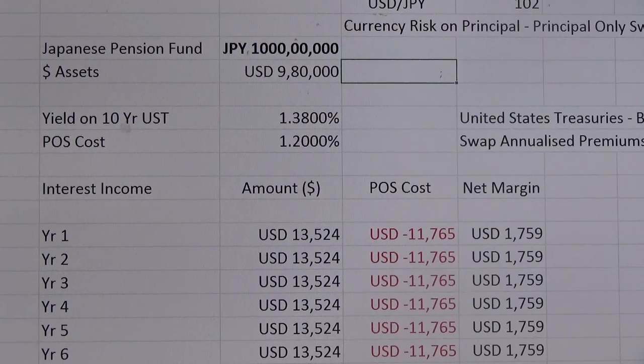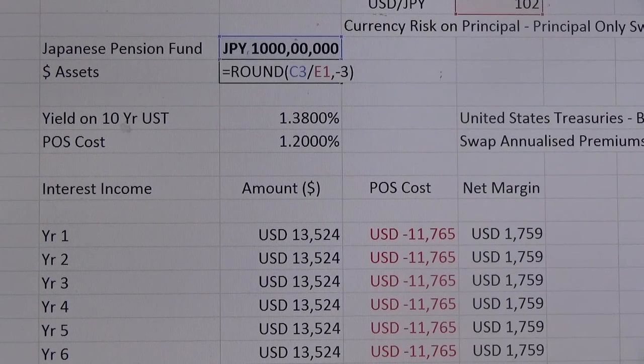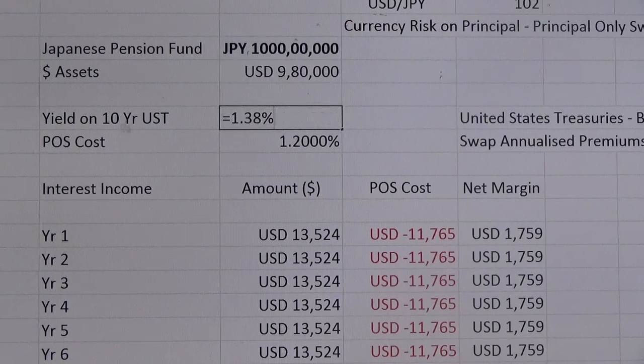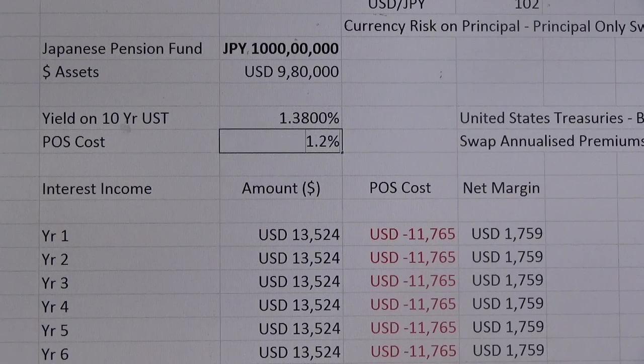Now before winding up this video, let me summarize this to everybody out here. Now you are a Japanese pension fund having 100 million pension fund liability. You converted this into dollars, which is this divided by 102 minus 3. The yield on the 10-year USD is 1.38% sitting today. It may vary, and it would further decrease if the Federal Reserve does not increase the interest rate. And unfortunately, the Federal Reserve is not in a position to increase the interest rate, to be honest. You have POS cost, which is principal only swap, 1.2%.